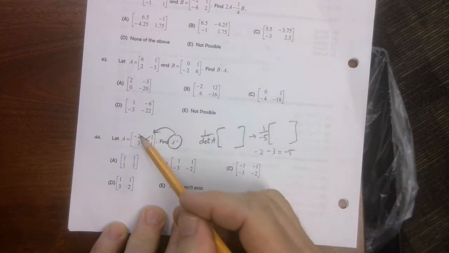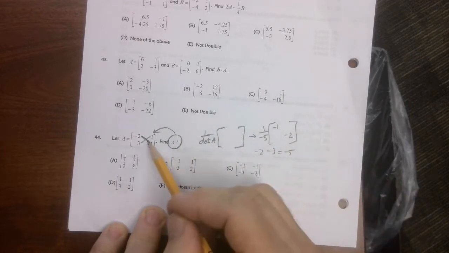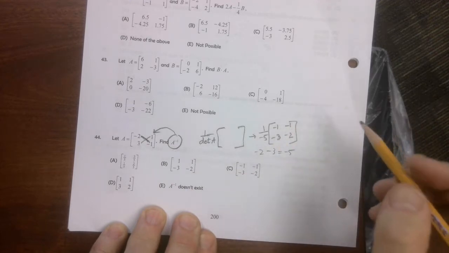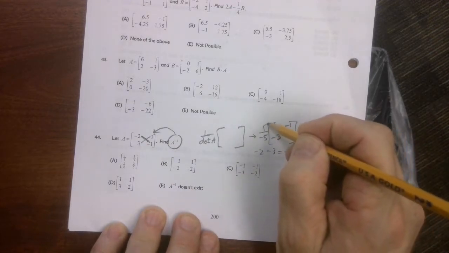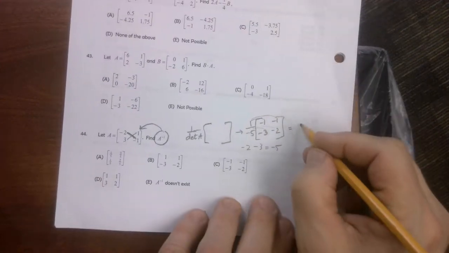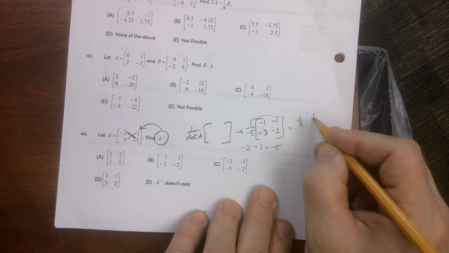But then what you do is you flip these two. These don't go anywhere, but you take the opposite of them. Then you distribute this to this, this to this, this to this, this to this, which would give us 1/5.